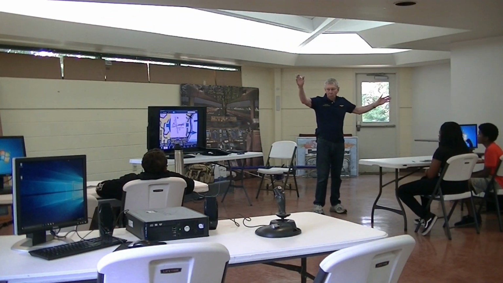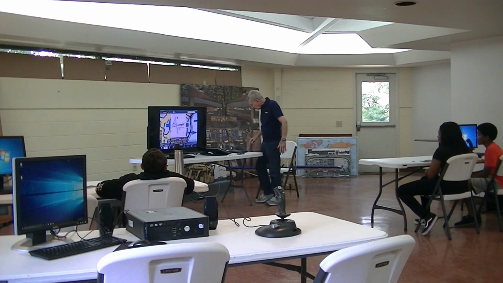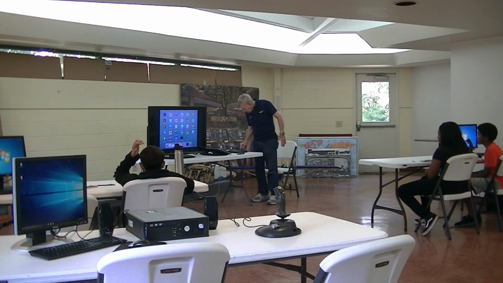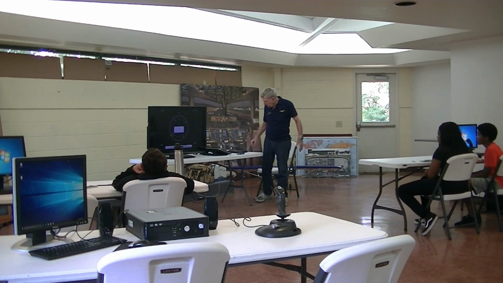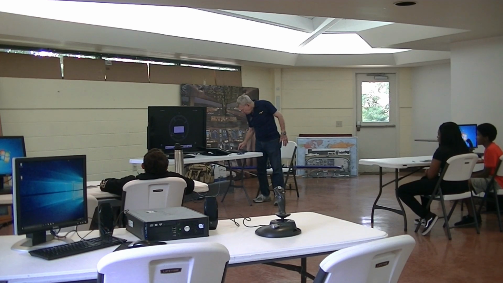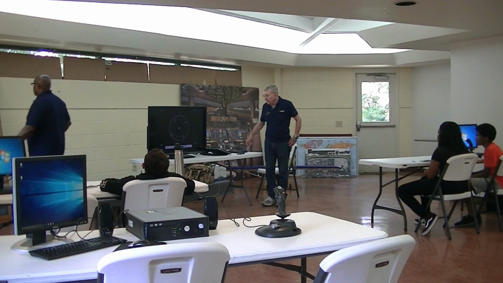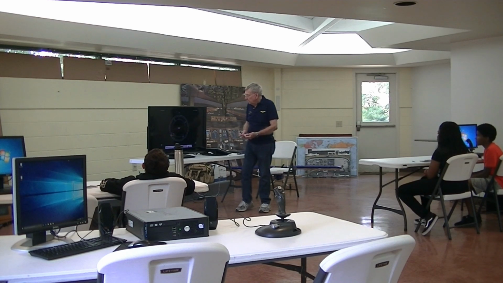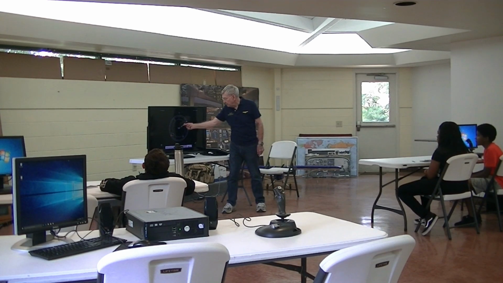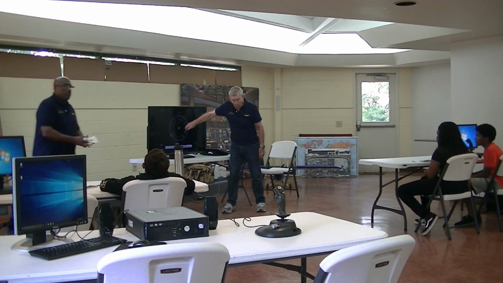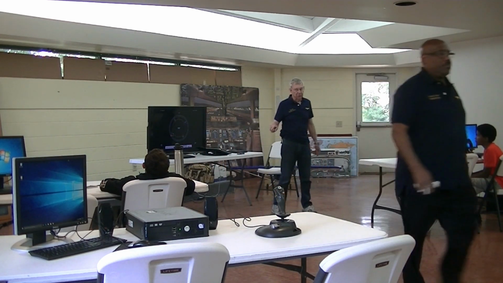So we've got 1 quadrant, we got 1 quadrant. We're dividing this thing up. See here? 1, 2, 3, 4. So that is a quadrant.